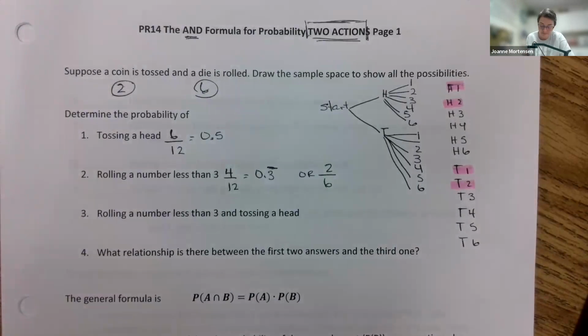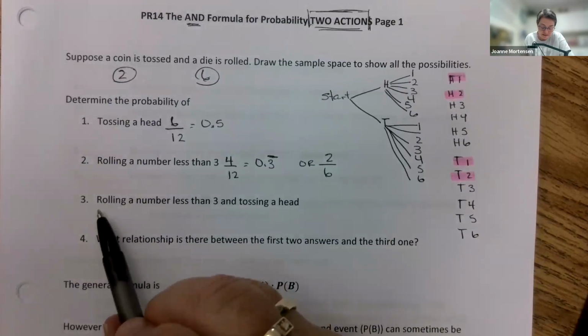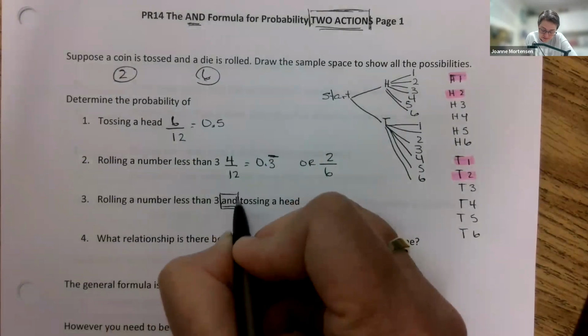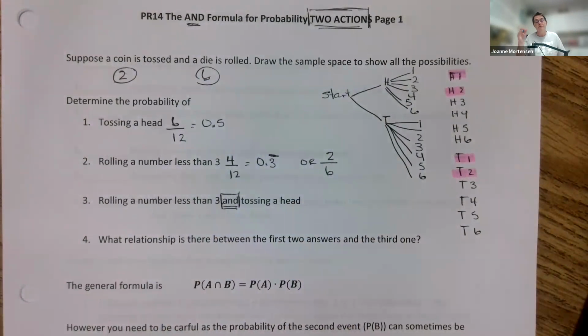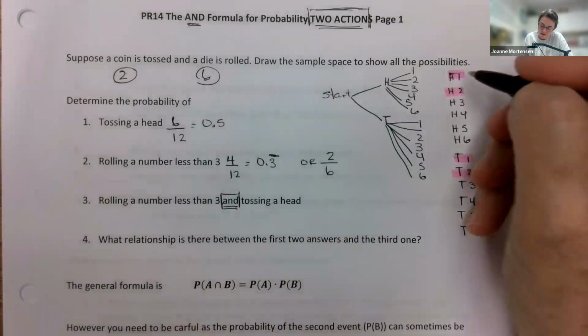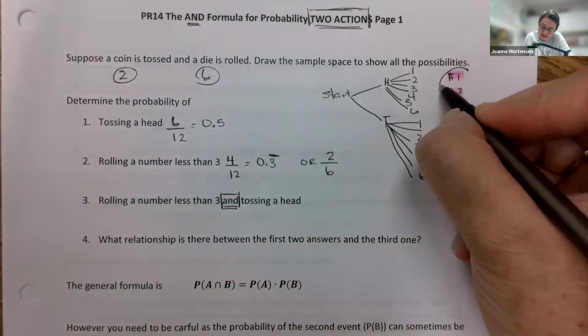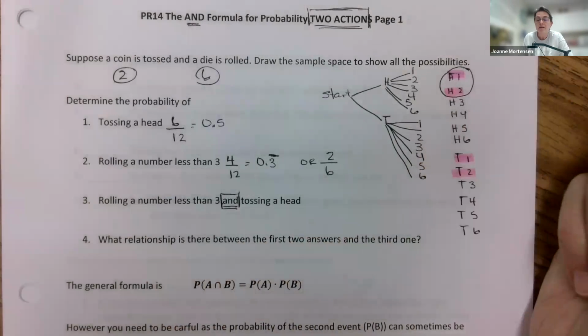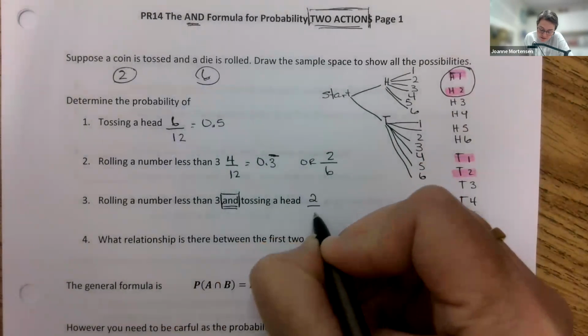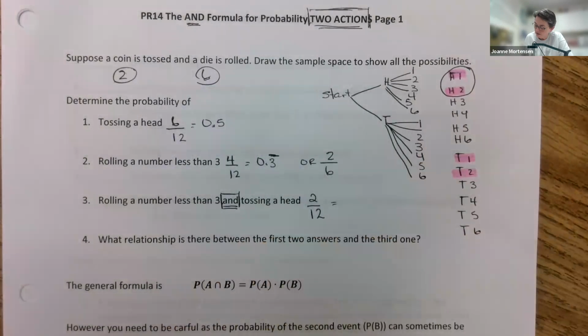It doesn't matter. Now, this is where the AND formula comes in. It's 2 things, one happening first, you roll a number less than 3, and then you toss a head, although I notice I did flip my order on that. And if we count here, then the only ones are going to be those 2. So that's going to be 2 out of 12, which is 1 out of 6.